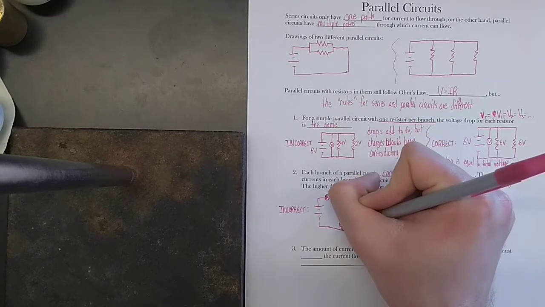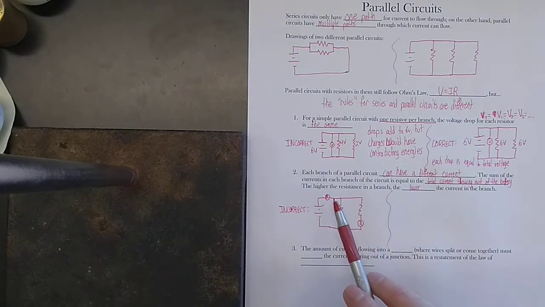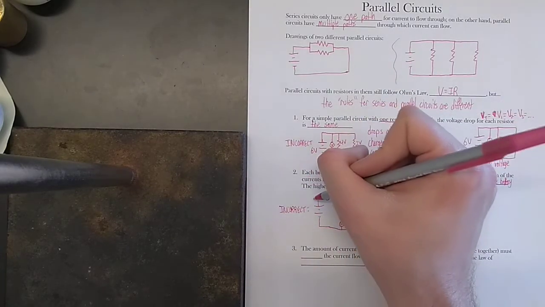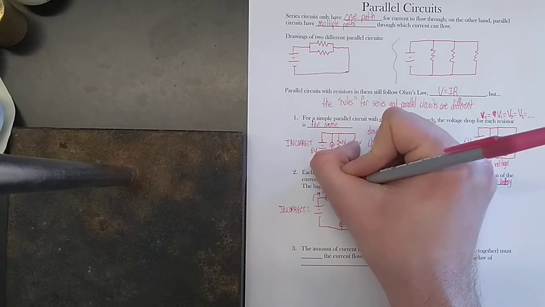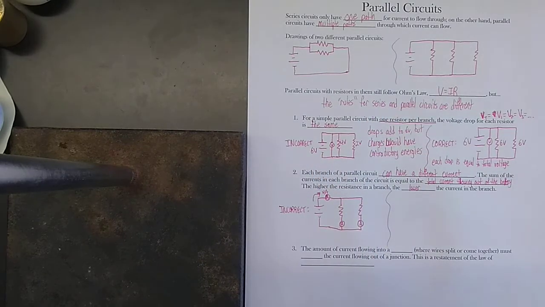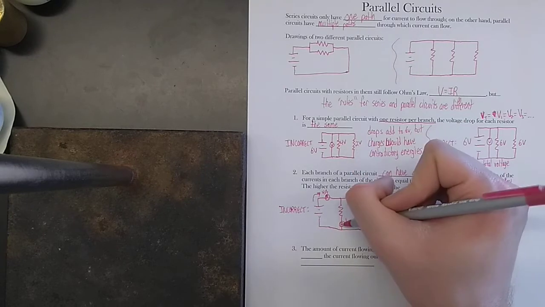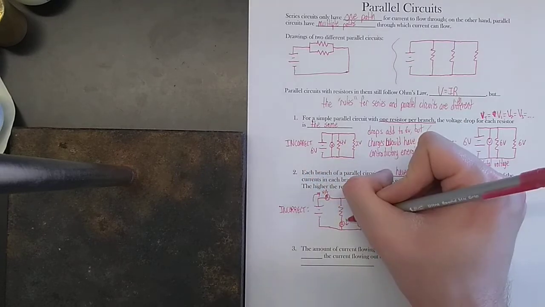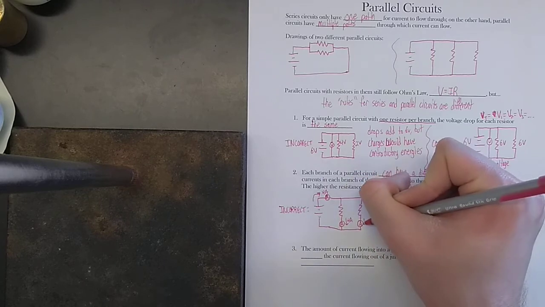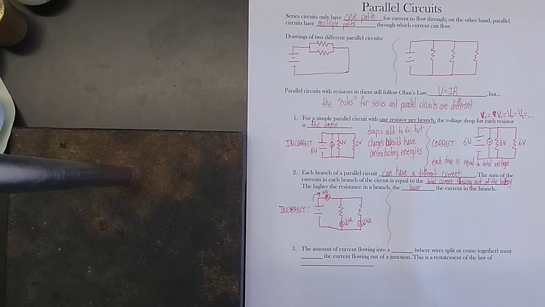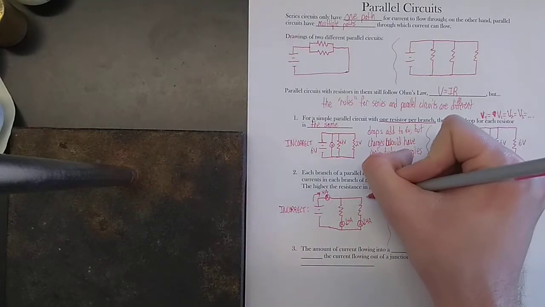So what we have here is a circuit in which we're measuring the total current flowing out of the battery. Let's say that was 4 amps. The incorrect way to analyze this would be for a person to say, oh, if the current up here is 4 amps, then the current down here must be 4 amps, and the current down here must be 4 amps. That's perfect series circuit logic. It does not work for parallel circuits, and here's why.